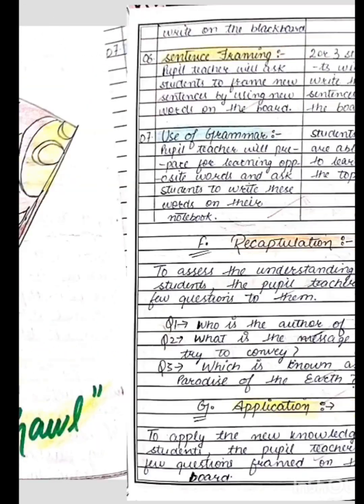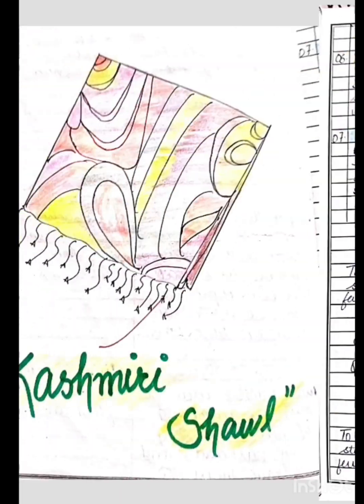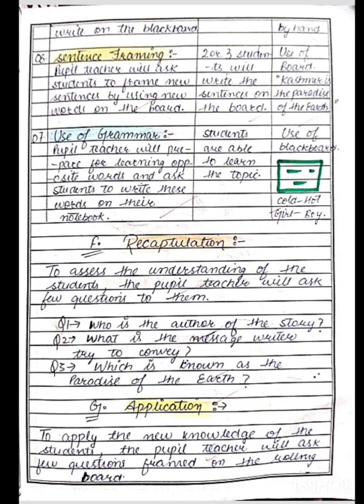So the pupil teacher will apply the opposite words that are related to the lesson. With the help of an activity, the pupil teacher asks students about the grammar portion that is related to the lesson. After that, there is the recapitulation part, a very important part. To find the understanding of the students, the pupil teacher will ask a few questions to the students. These are very simple questions, and the answer is in one or two words.